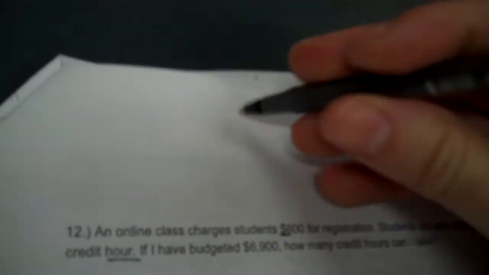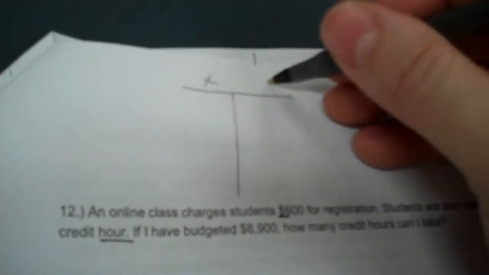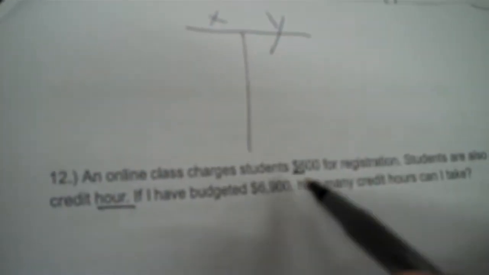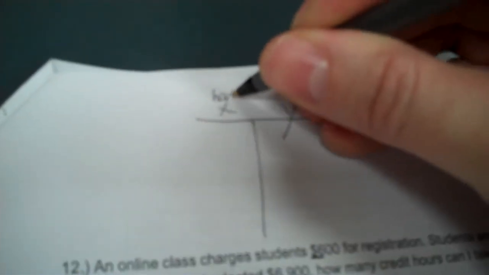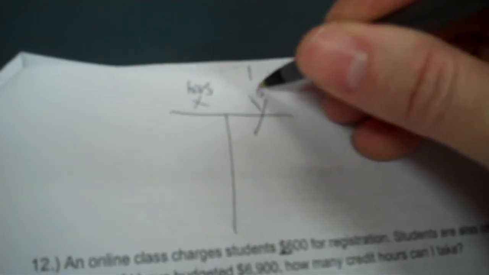Okay, word problems. An online class charges students $600 for registration. Students are charged $350 per credit hour. If I budgeted $6,900, how many credit hours can I take? First, let's make an X-Y table. Label your X and Y. You have dollars and hours. Time is always X, so the hours would be X, and then the money would be Y.